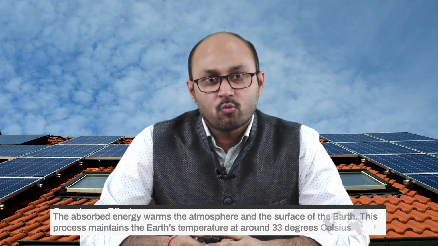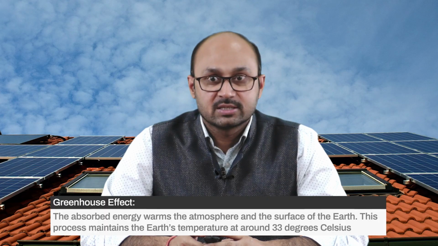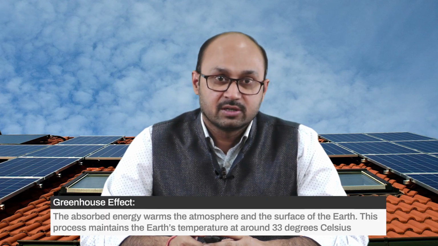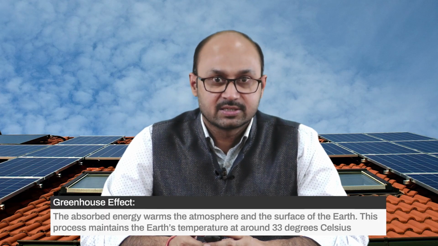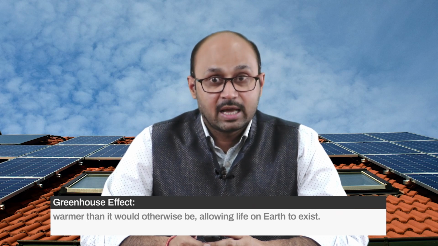You all know that these are the equipment like ACs and freezers which emit these chlorofluorocarbon gases, and some of you have heard that the ozone layer is depleting because of these harmful gases. The absorbed energy warms the atmosphere and the surface of the earth. This process maintains the earth's temperature at around 33 degrees Celsius warmer than it could otherwise be, allowing life on the earth.